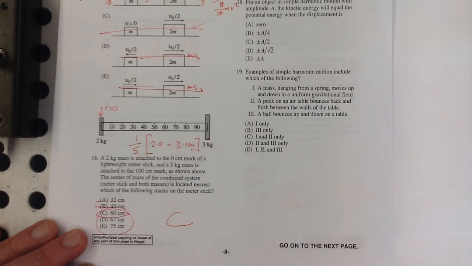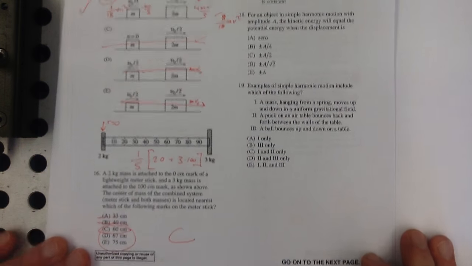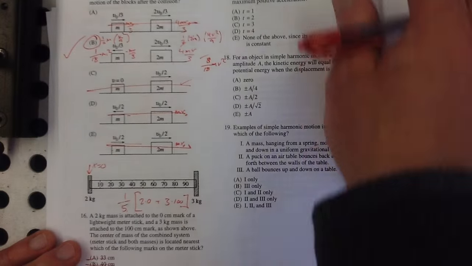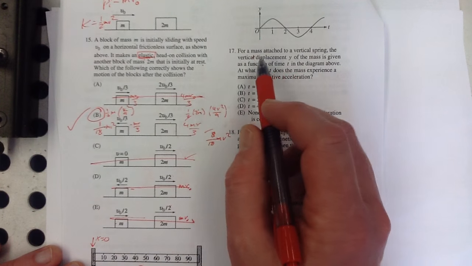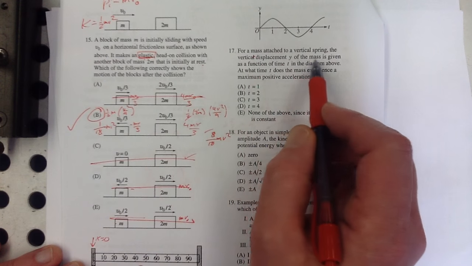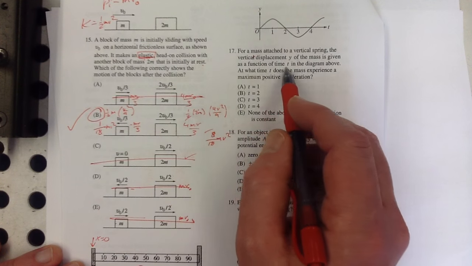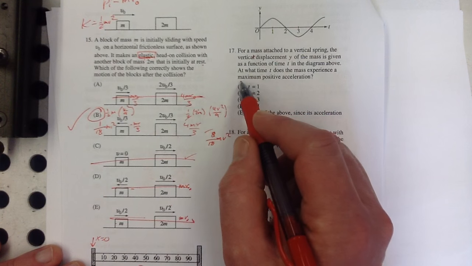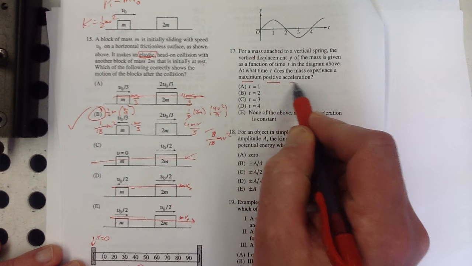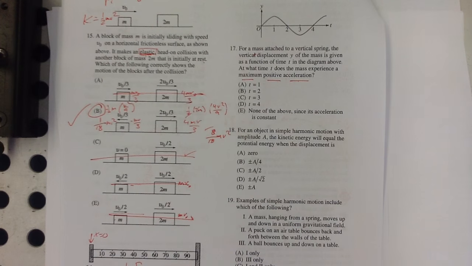The answer is C. Number 17. Mass attached to a vertical spring, the displacement of the mass is given. At what time does the mass experience a maximum positive acceleration?